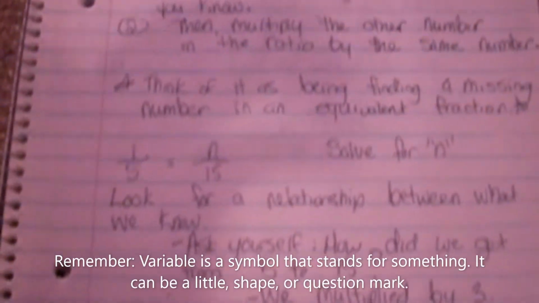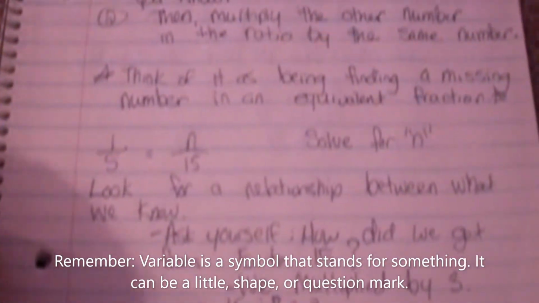So let's look at this one. We have 1/5 equals n over 15. We have to solve for n. Now n is our variable, which is just a symbol that stands for something. It really does not matter what your variable is. You're still going to do it the same way.